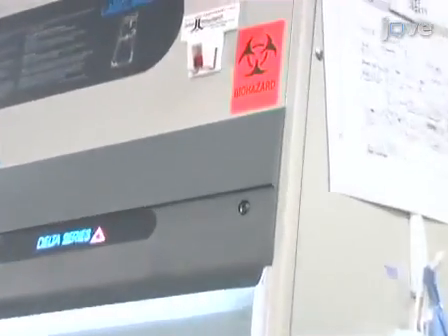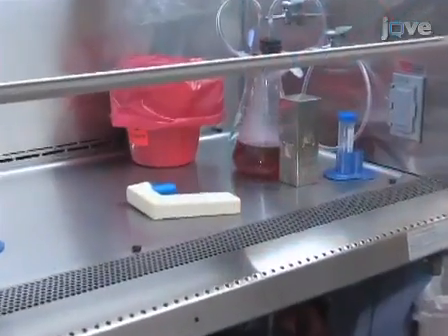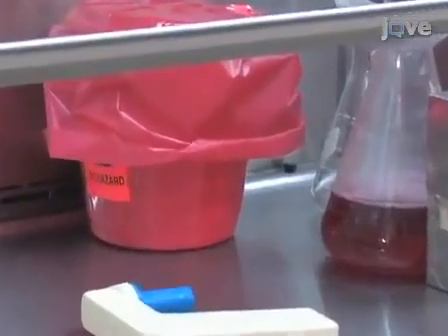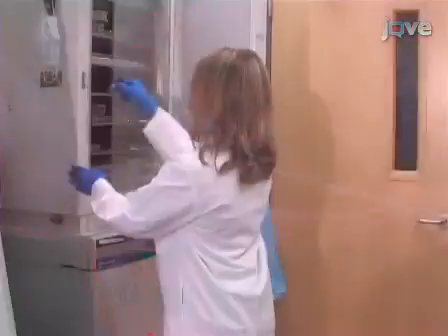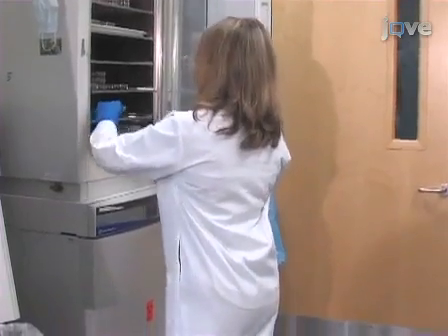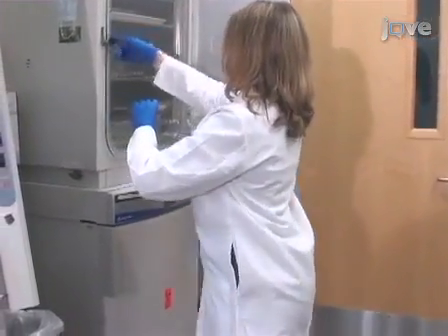Before beginning this procedure, consult your institutional safety official and follow their recommended safety guidelines. Begin with a culture of healthy, rapidly growing 293 T cells.